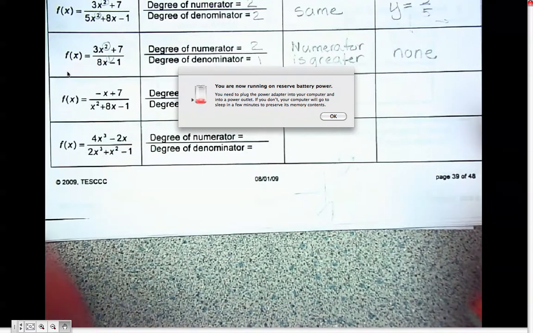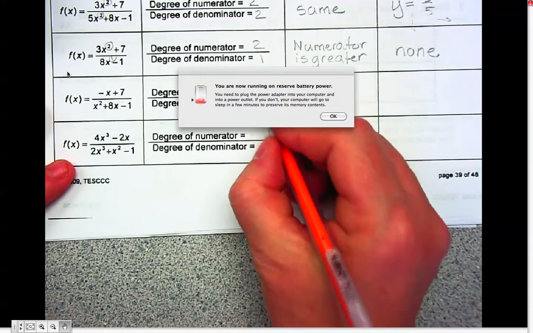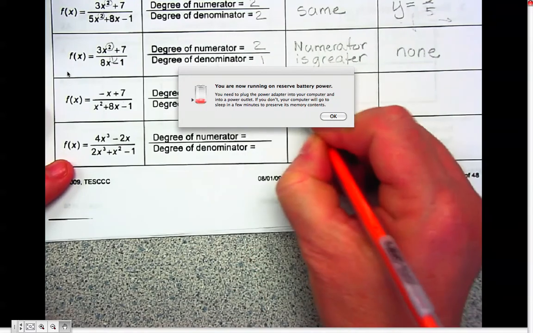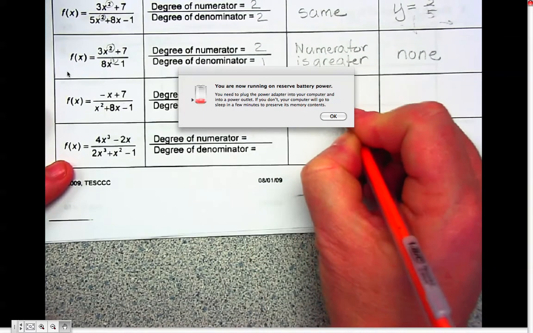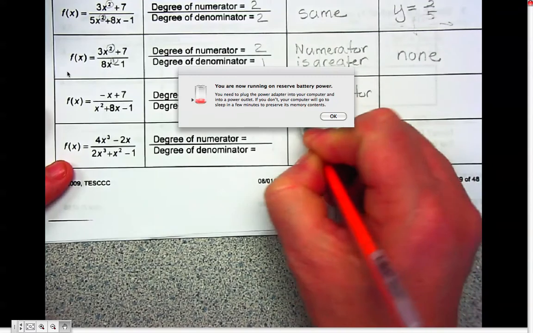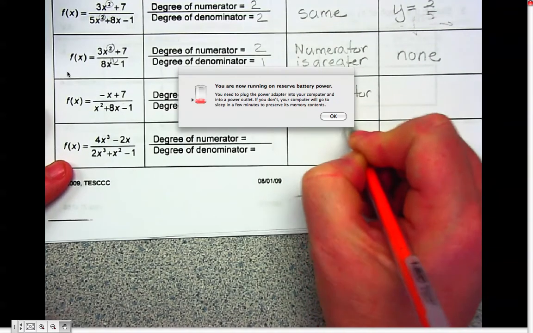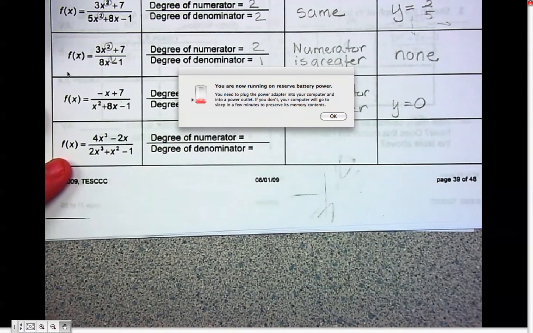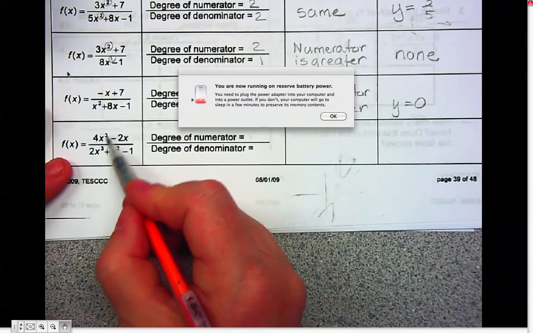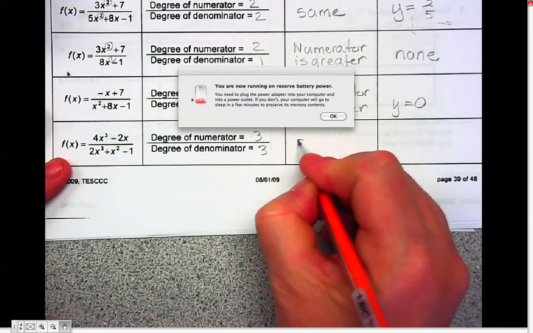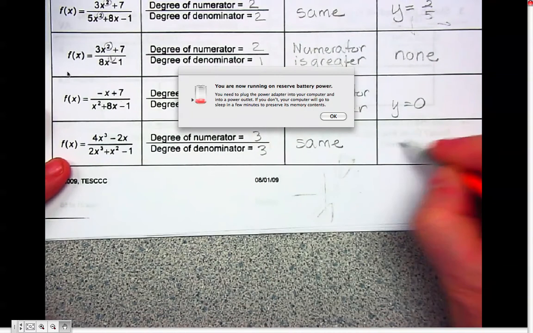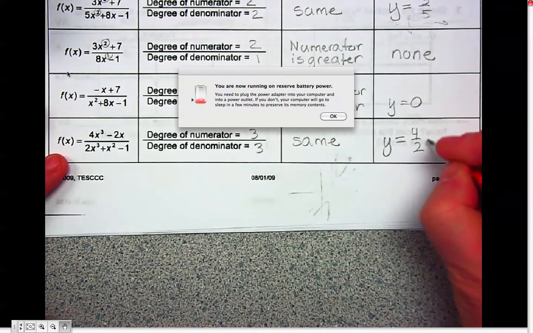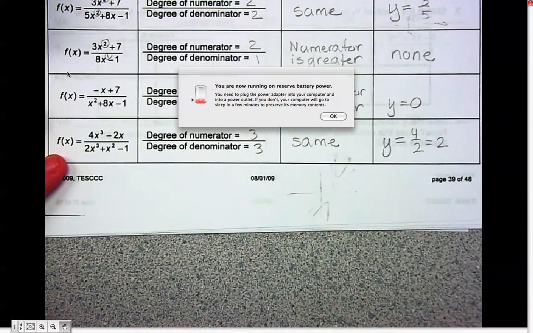Okay, then the degree, this next one. What's the degree of the numerator? 1. And denominator? So now the denominator is greater. And what's the horizontal asymptote? 0. 0. You just have to memorize this pretty much. Okay, how about these? 3 and 3, and they are the same. So what is the horizontal asymptote? 2. Good. 4 divided by 2, which is 2.